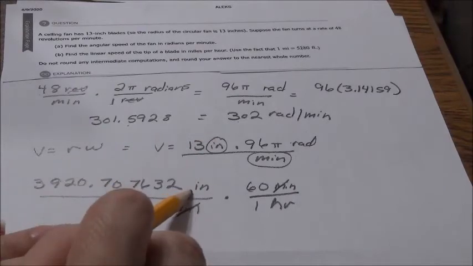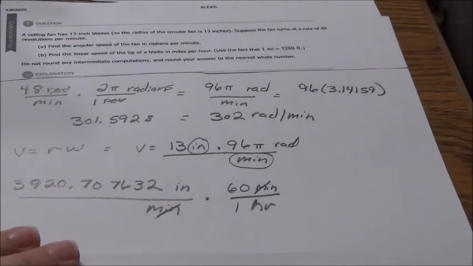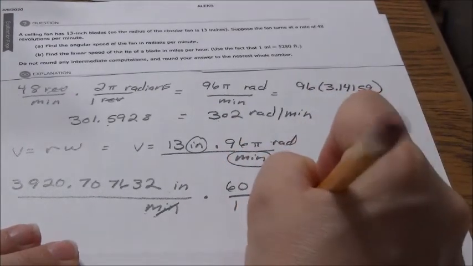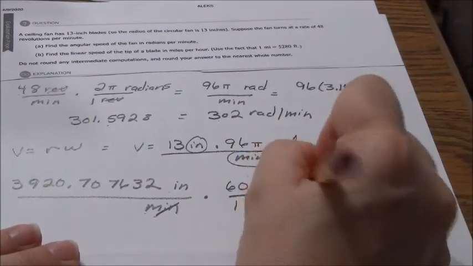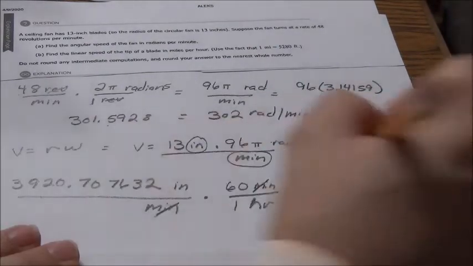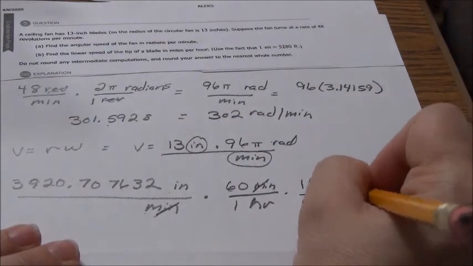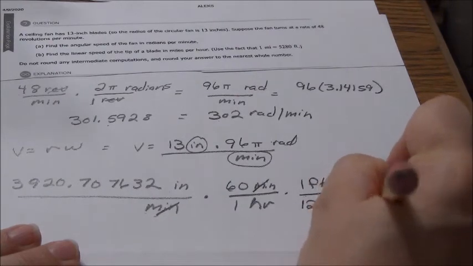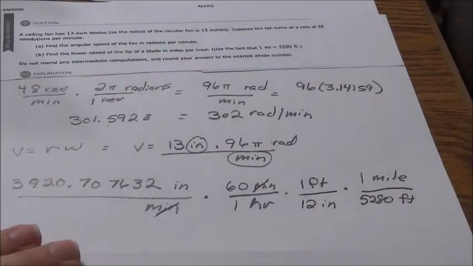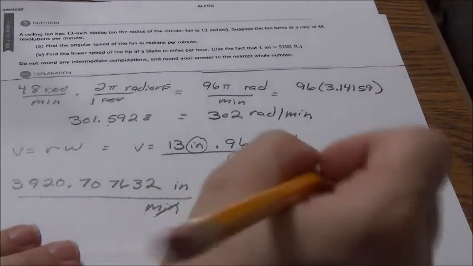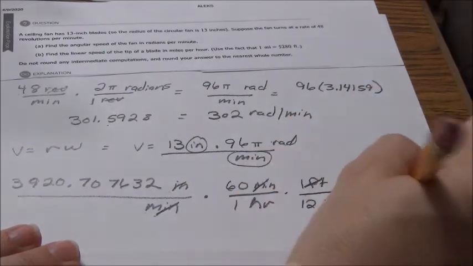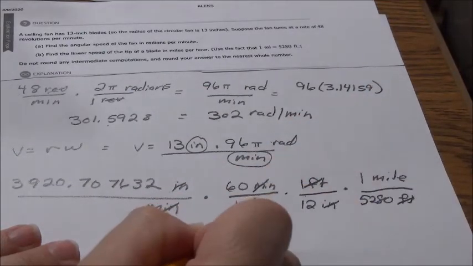I also have to change the inches into miles. I'm going to have to do that in a couple steps. I'm going to put the inches on the bottom. 12 inches is 1 foot. And then I have to change my feet into miles. So the feet are going to go on the bottom. 5,280 feet in 1 mile. And now my labels work out because I can cancel out the inches, I can cancel out the feet, and I have miles per hour.